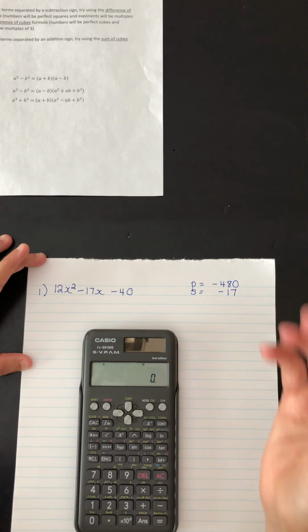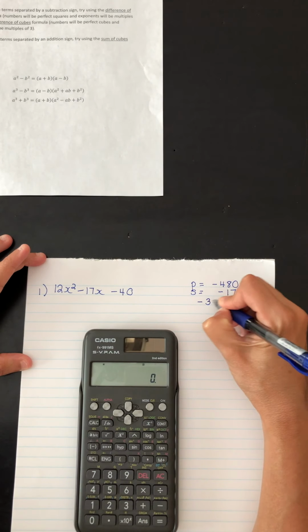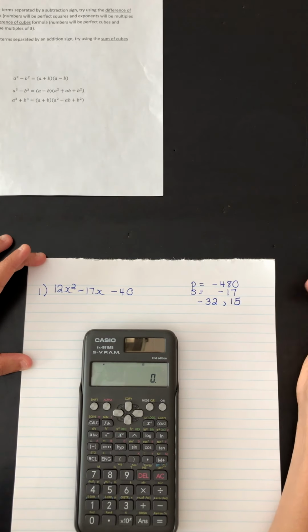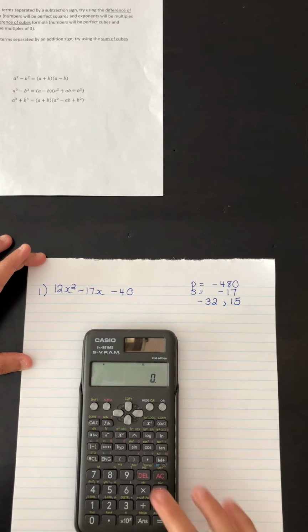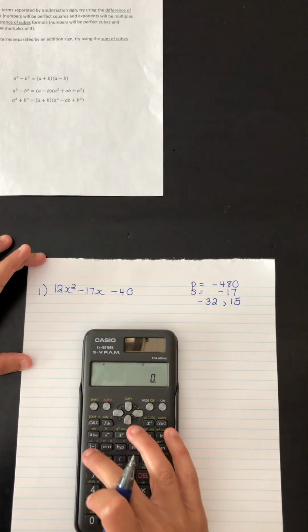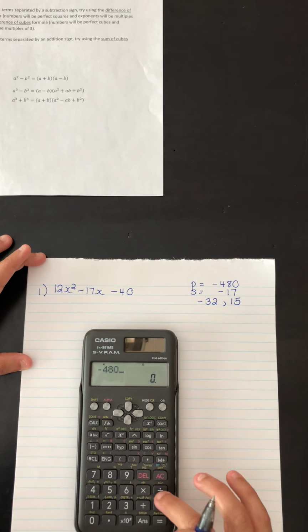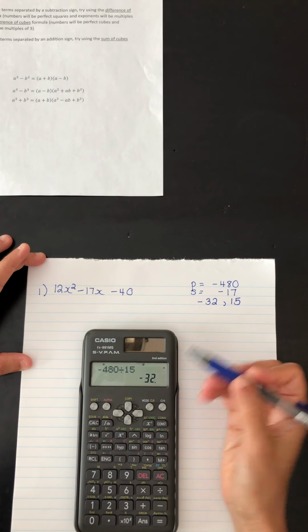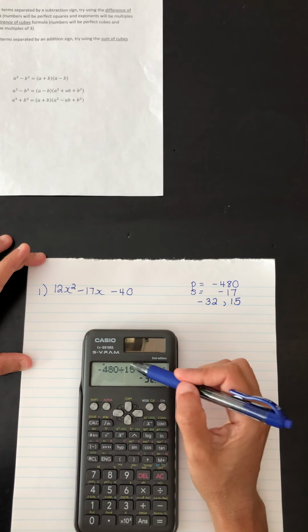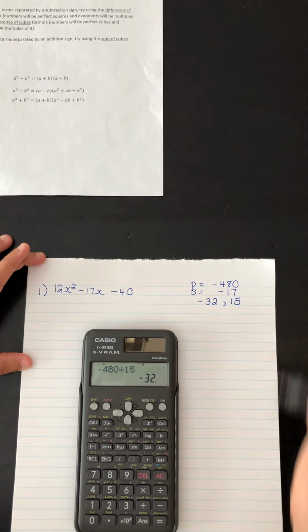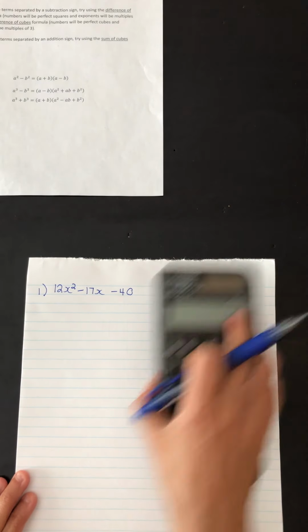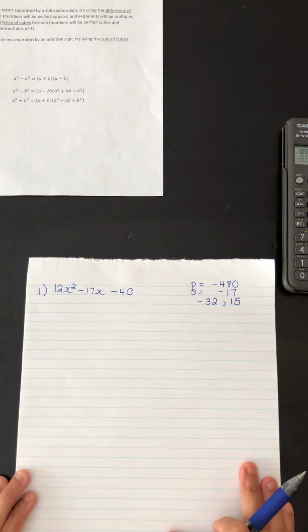And it's only once I try 32 or 15 that I would stumble upon the right combination. So negative 480, if I divide by 15, would give me negative 32. These numbers here have a sum of negative 17. And don't despair, sometimes it'll take you quite a few minutes to come up with the appropriate combination.